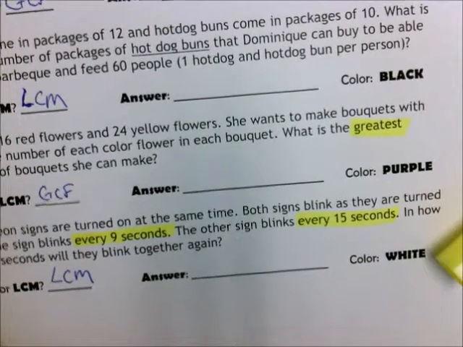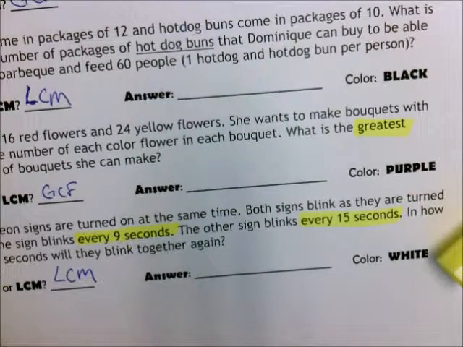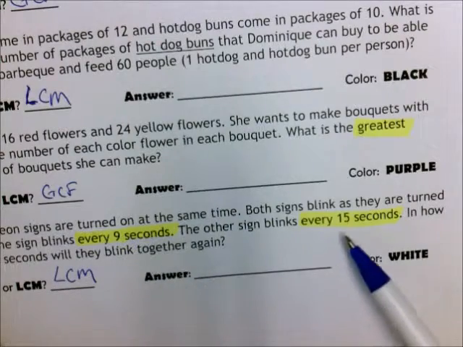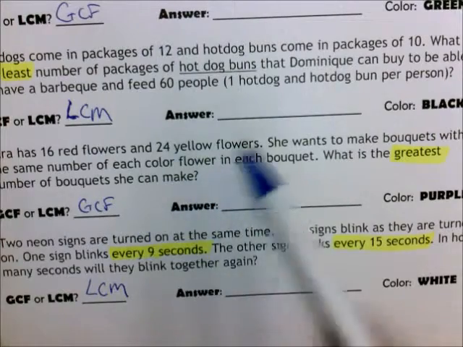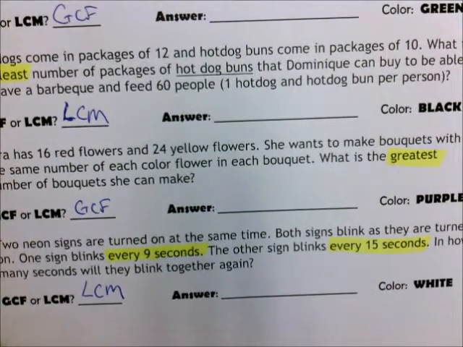I hope this helps a little bit. From here, the students have a pretty easy time once they figure it out, because now they just have to find the LCM of 9 and 15, find the GCF of 16 and 24, and so on. So I hope this helps.